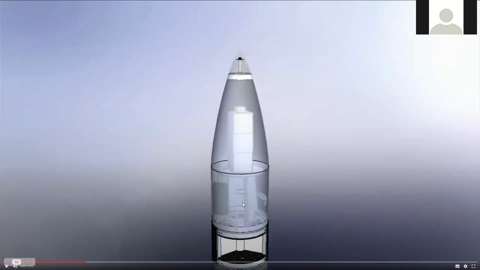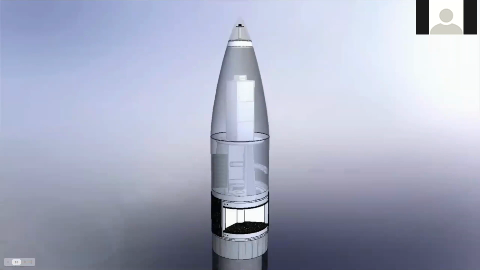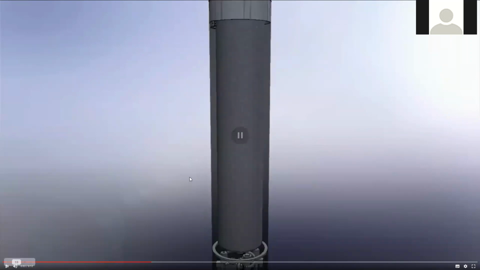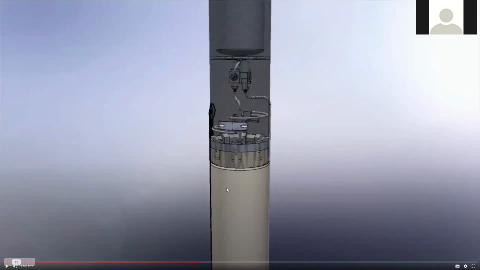Right below that, we have our avionics bay, which holds most of the data acquisition boards, communications, telemetry, sensors, that kind of stuff. Below that, we have our recovery bay, which holds our parachutes so that we are a rocket, not a missile. Below that, this large tank holds our high pressure helium, which we use to pressurize our tanks. These two valves are quite interesting.